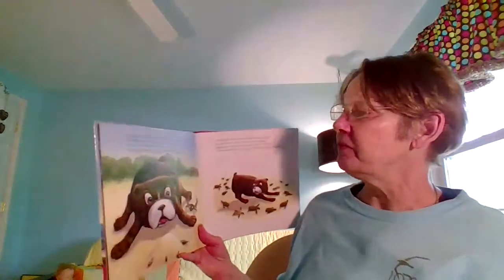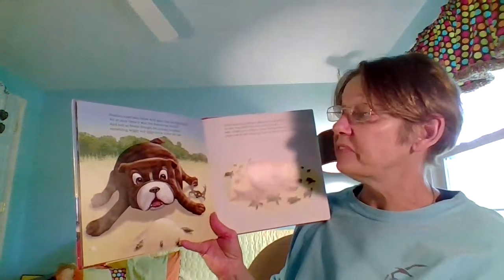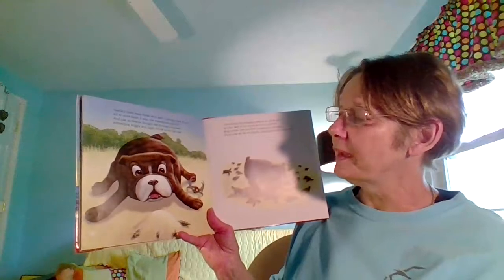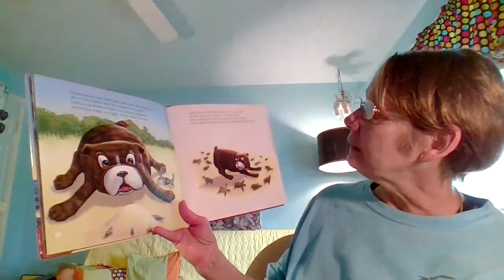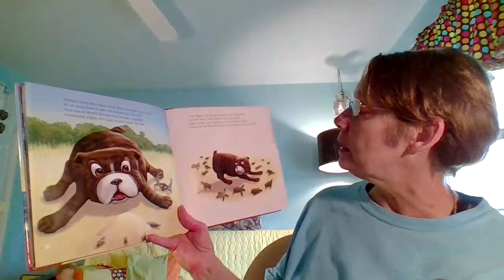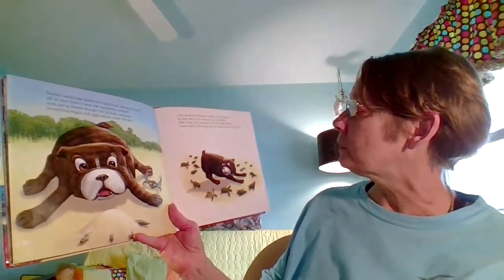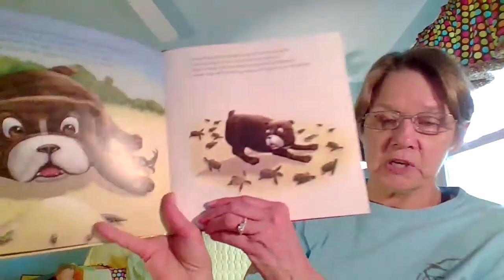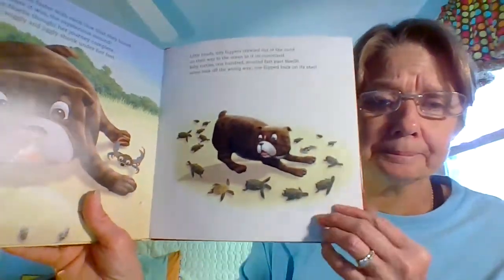Now, Noelle's heart beat faster with each clue that they found. All at once, there was the mysterious mound. And just as Noelle thought her journey complete, something wiggly and jiggly shook under her feet. Little heads, tiny flippers, crawled out of the sand on their way to the ocean. As if on command, baby turtles, 100, scooted fast past Noelle. Some took off the wrong way. One flipped back on its shell. So you can see all those little baby turtles. That probably scared her a little bit.